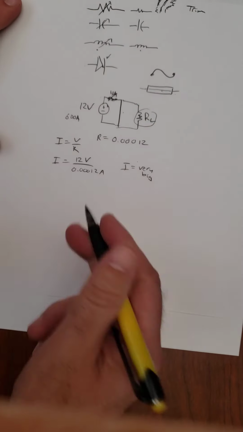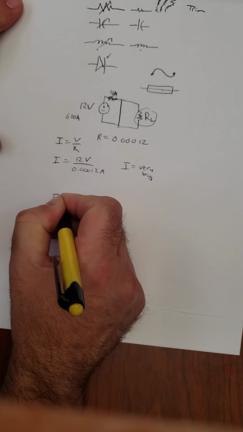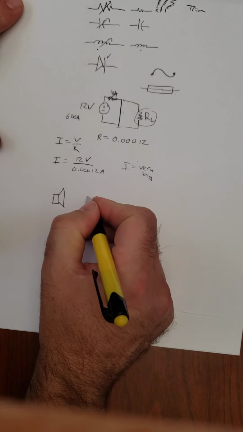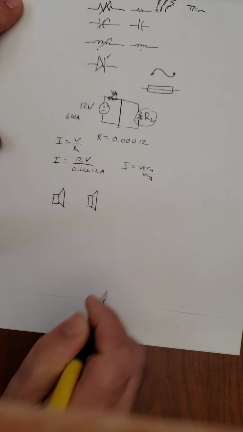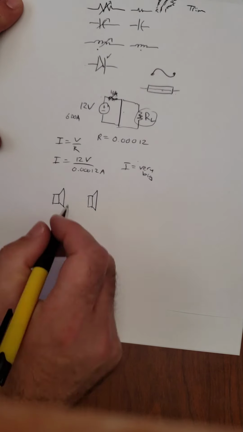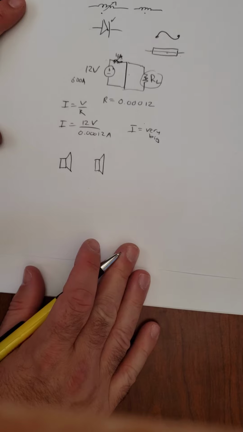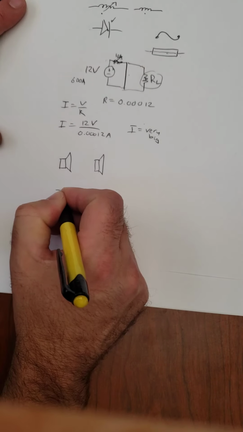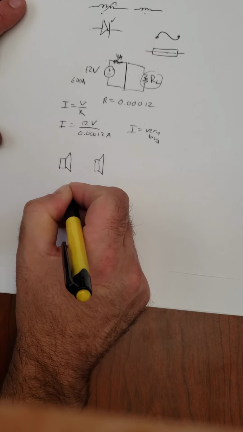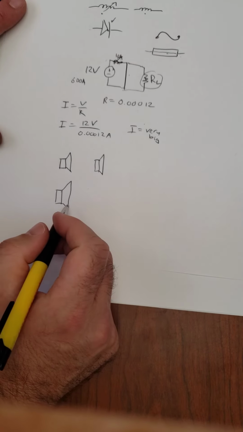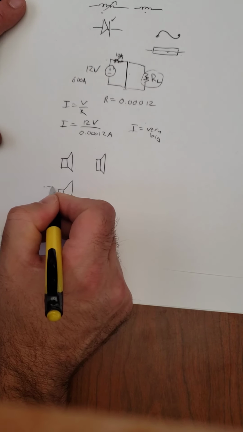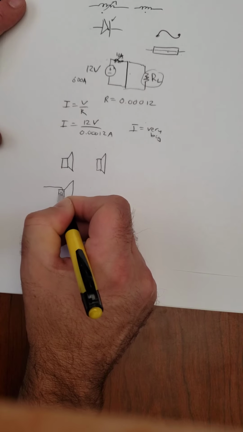And interestingly enough, the schematic symbols for a speaker and a microphone are pretty much the same. And if we think about how a speaker works, you'll see why. All a speaker is, you've got a magnet, a paper cone. You can get plastic cones too if you don't like nice things. And then there's basically a big coil of wire.